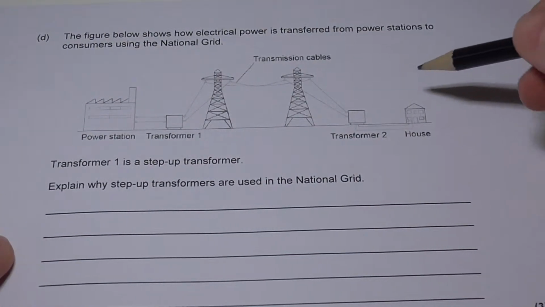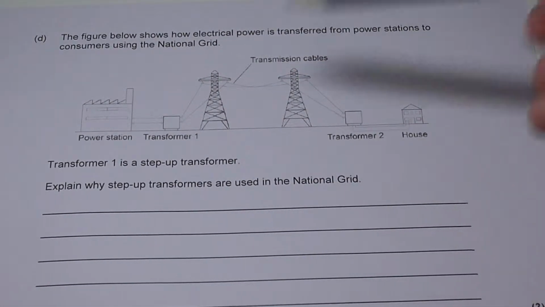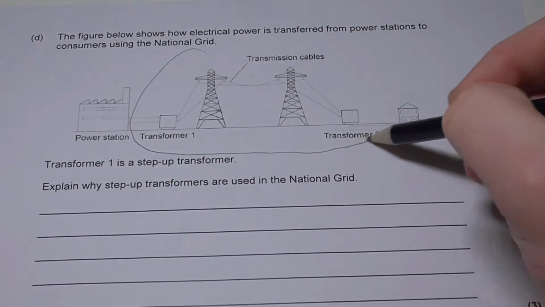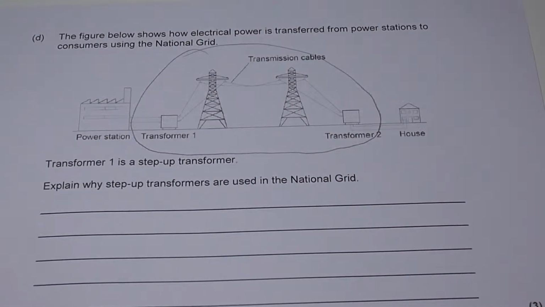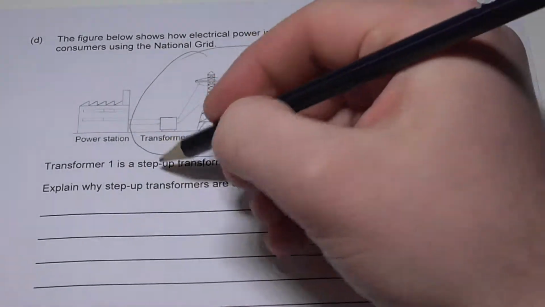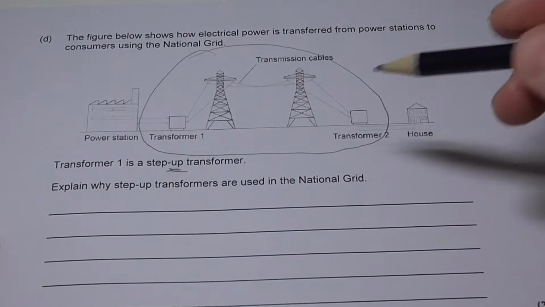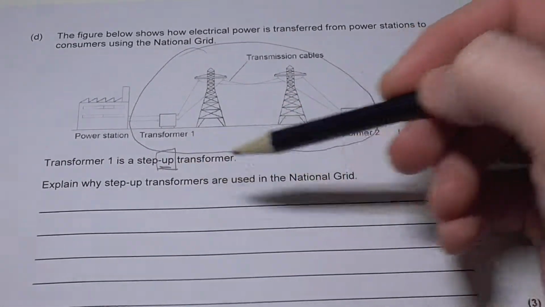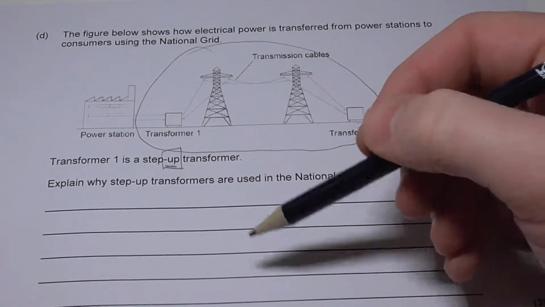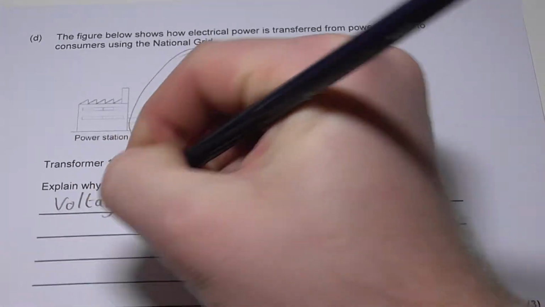Okay, here we have a diagram: power station, transformer, cables, transformer and house. This part here is the national grid. Transformer 1 is a step up transformer. Explain why it's in there. So with that type of transformer, it says what happens to the voltage. So the voltage increases.